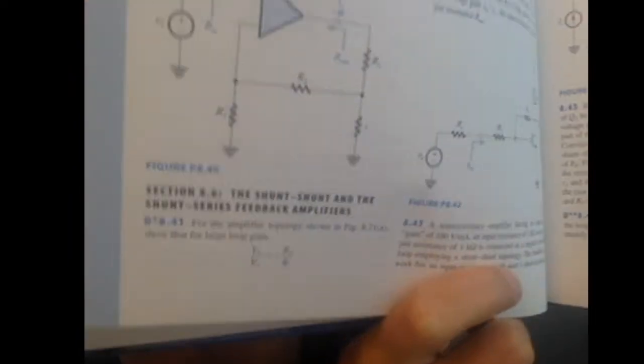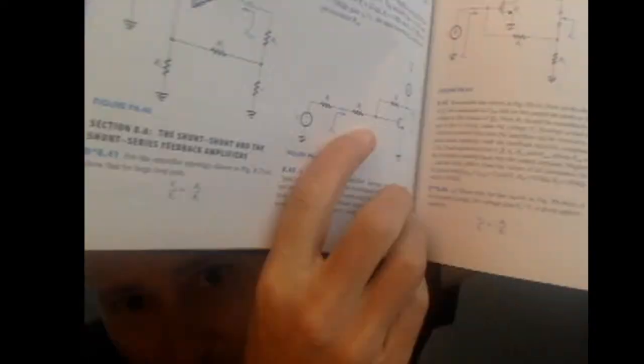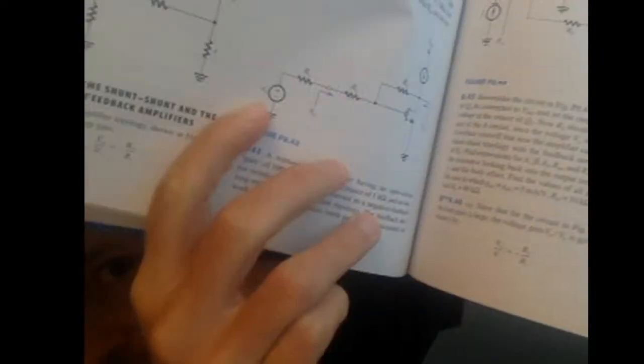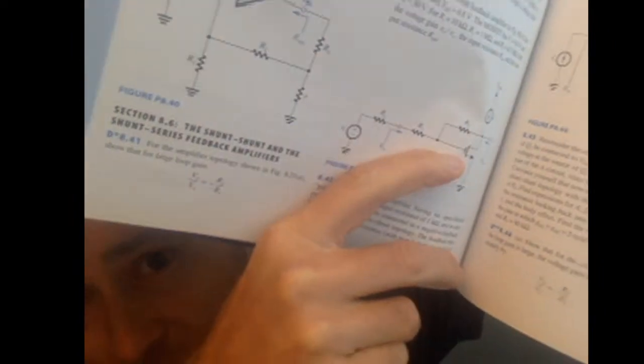But let's pick a random page. If we look at a random page, you can see circuits with various resistors in there. This is another symbol for a source right here, that circle with a plus or minus in it. This right here is the symbol for a transistor. My point is that circuits very rarely have just one thing in them. They have lots of things in them.